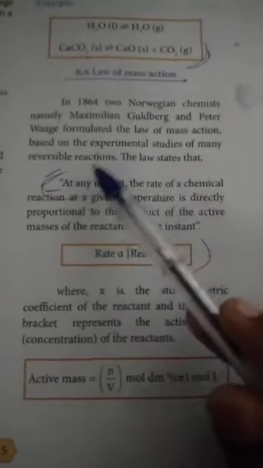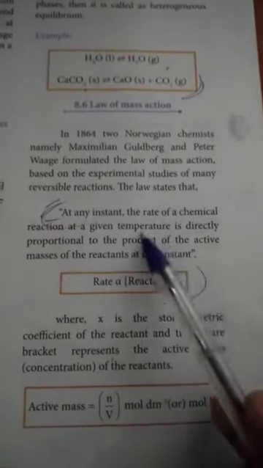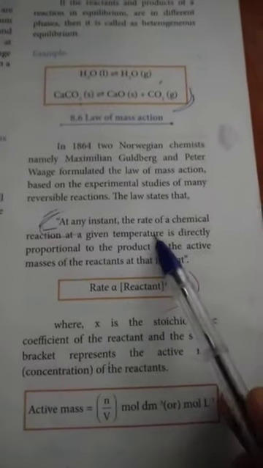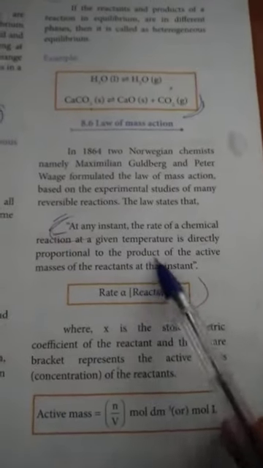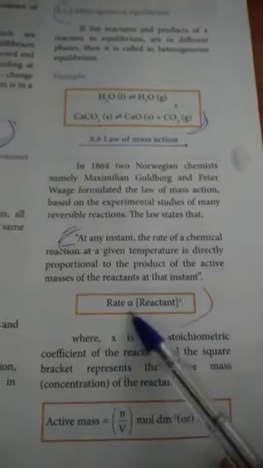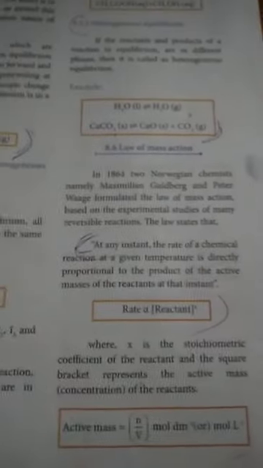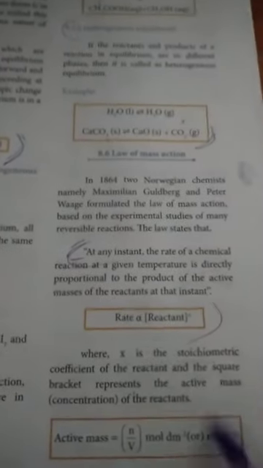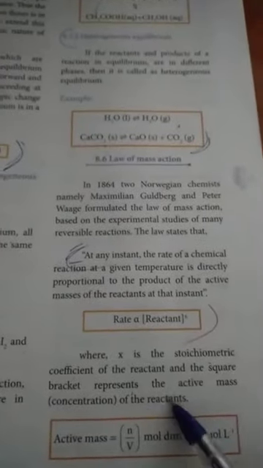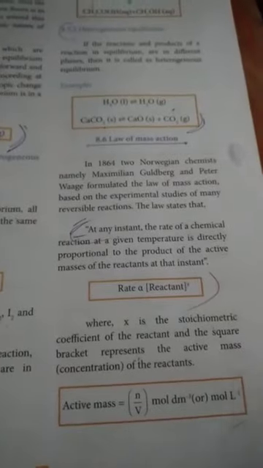The next question: law of mass action. This is also an important three-mark question. State the law of mass action. At any instant, the rate of a chemical reaction at a given temperature is directly proportional to the product of the active masses of the reactants at that instant. Rate is proportional to [reactant]^x. Write the explanation: x is the stoichiometric coefficient of the reactant, and the square bracket represents the active mass of the reactants. Write the formula: active mass means n by V, mole per decimeter cube or mole per liter.